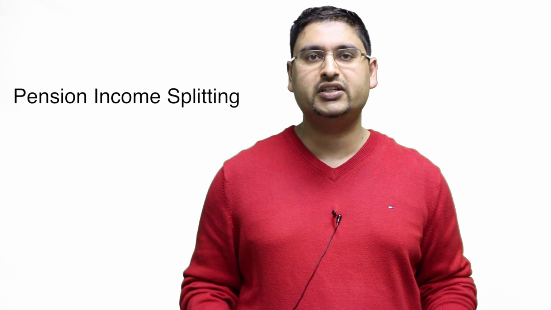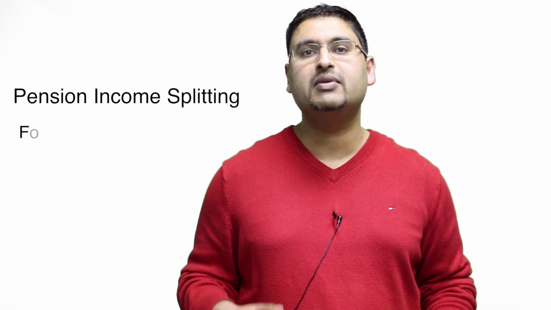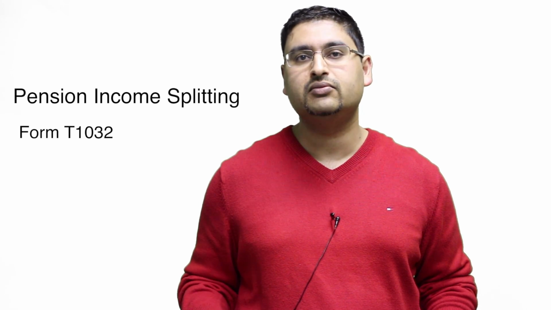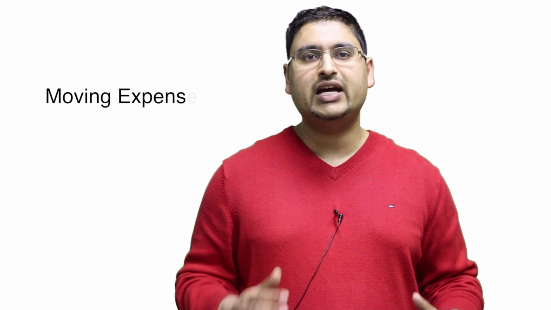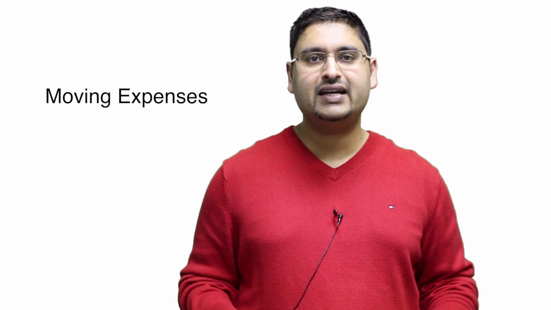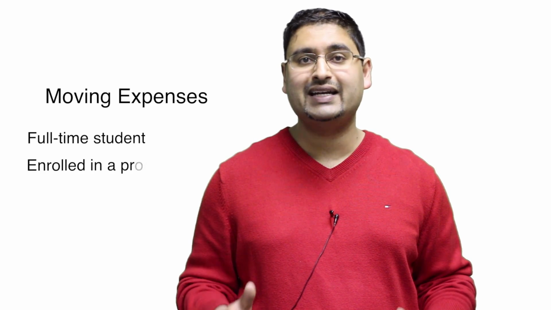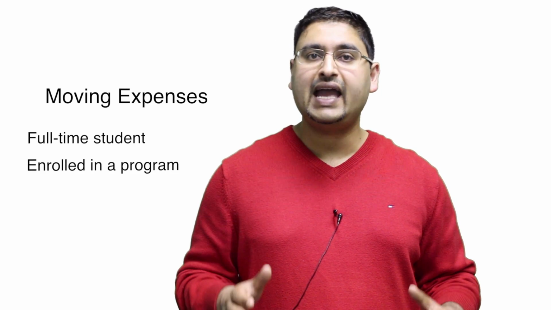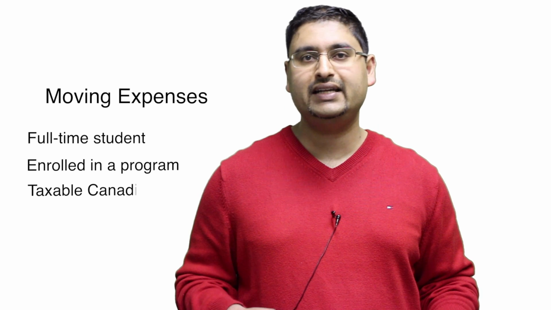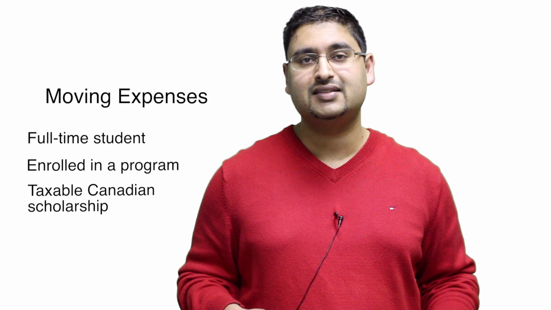To make this election, you and your spouse or common law partner must complete and attach Form T1032. Moving expenses. Generally, you cannot deduct moving expenses. However, if you entered Canada to attend courses as a full-time student enrolled in a program at an educational institution, and you received a taxable Canadian scholarship, you may be eligible to deduct your moving expenses.